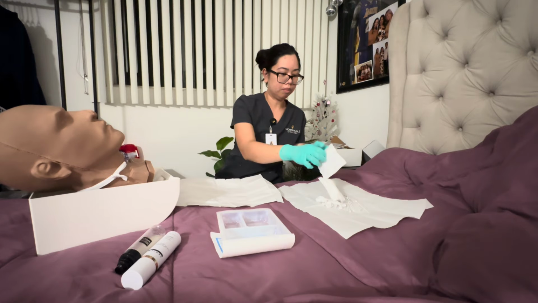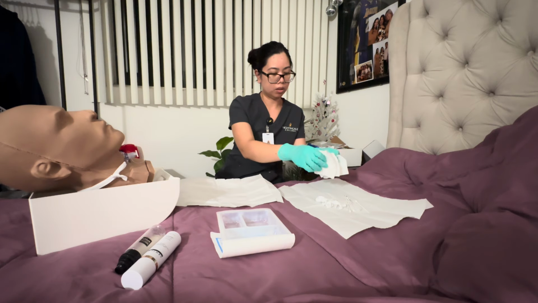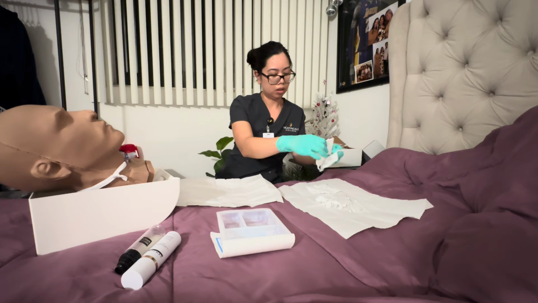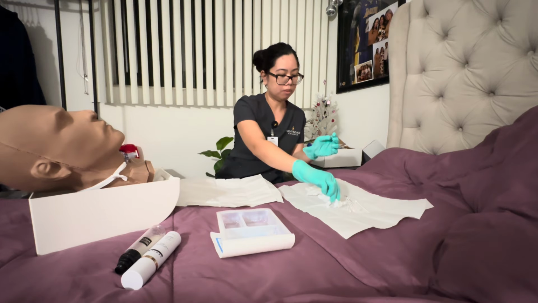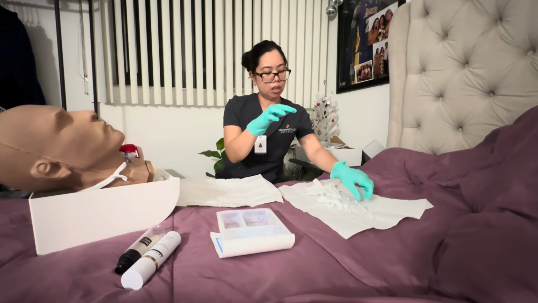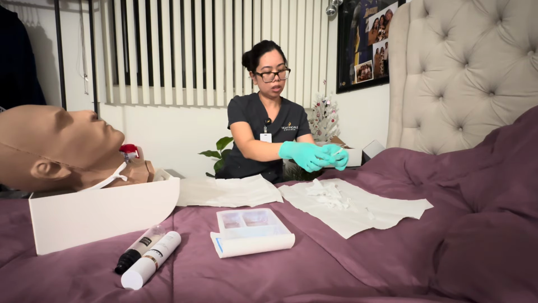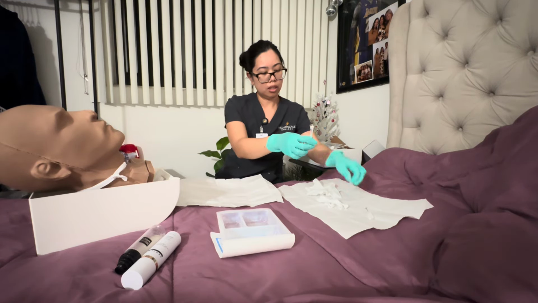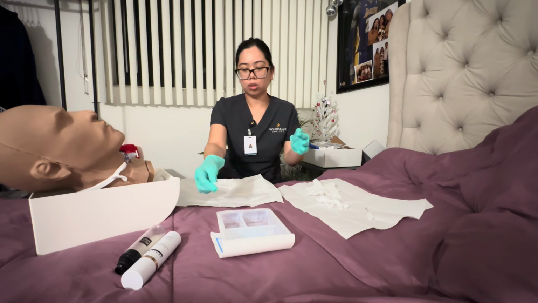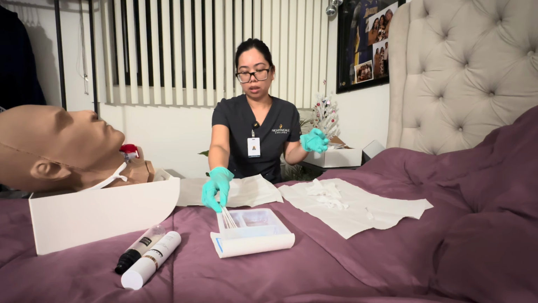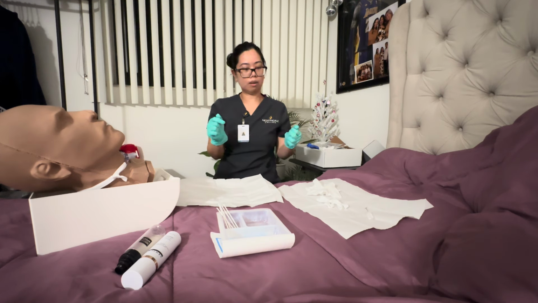So I have some gauze, some 4x4, the specific gauze. I have a laces brush, and then I have sterile applicators that I'm gonna be putting in one of the saline solution for later, so they're gonna be there.